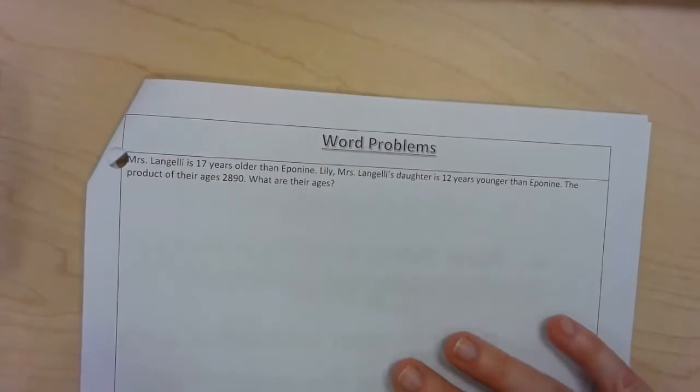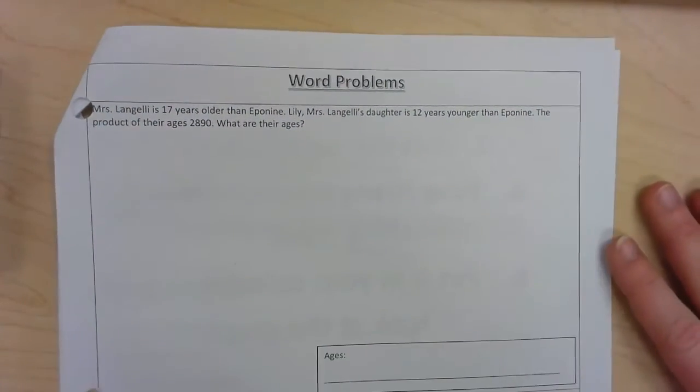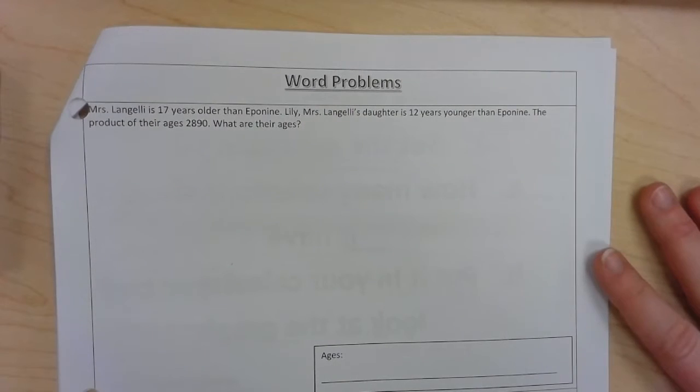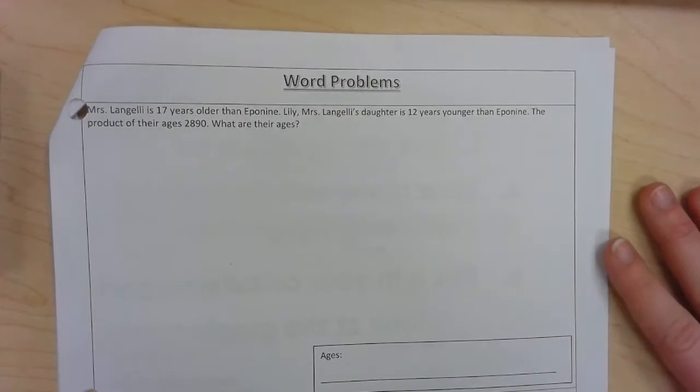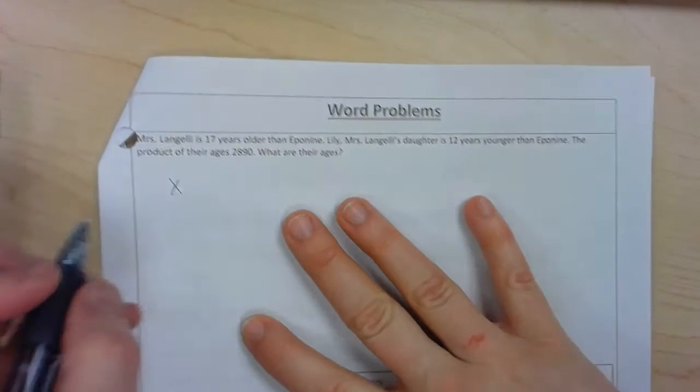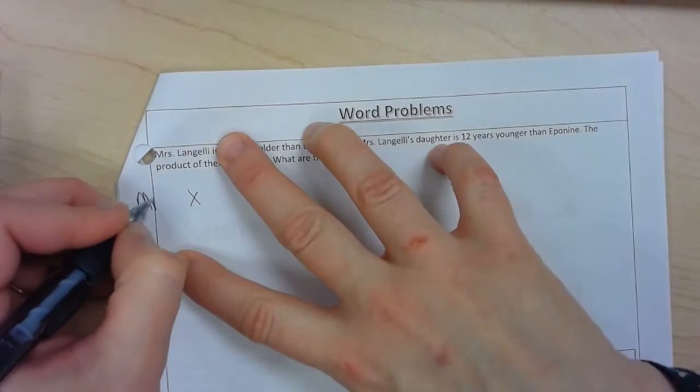All right, let's go ahead and do the word problem here. Mrs. Langeli is 17 years older than Eponine. Lily, Mrs. Langeli's daughter, is 12 years younger than Eponine. The product of their ages is 2,890. What are their ages? So let's go ahead and call me X. So X can represent Mrs. L.